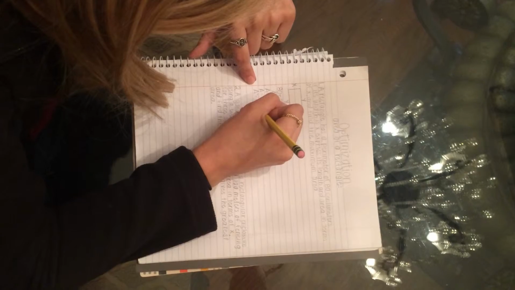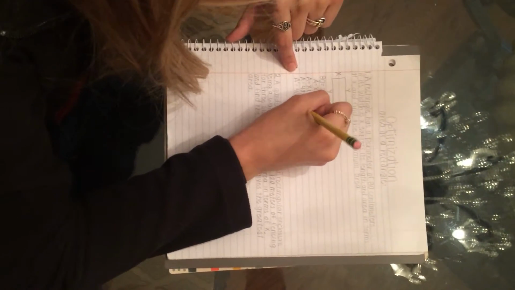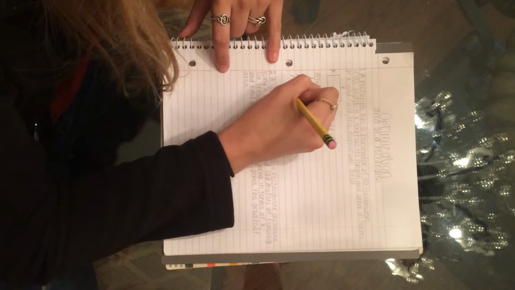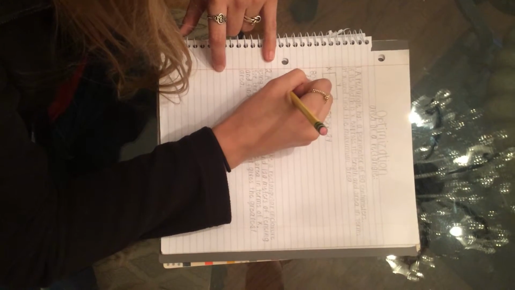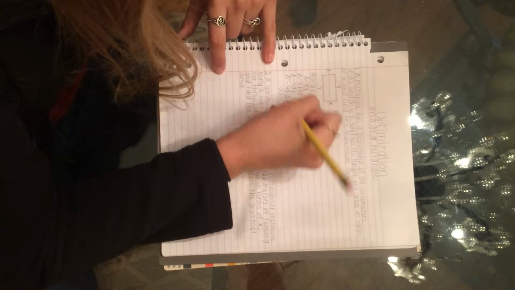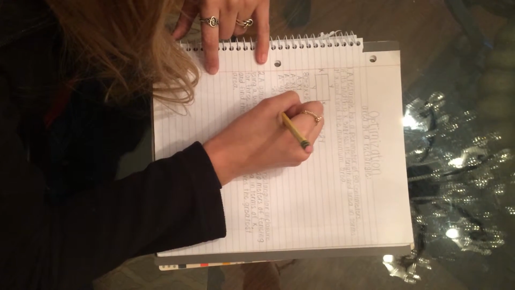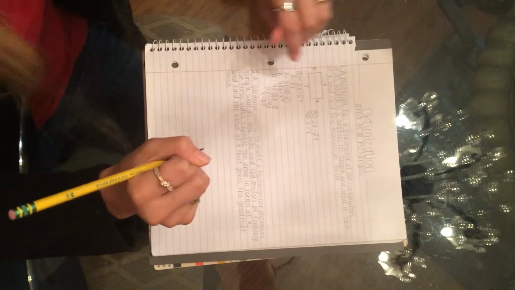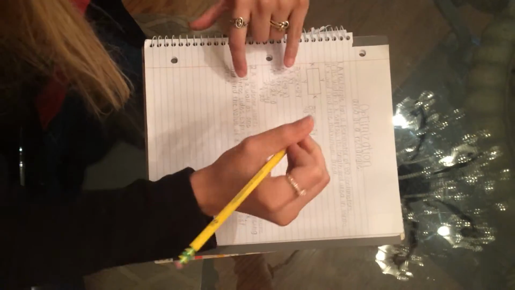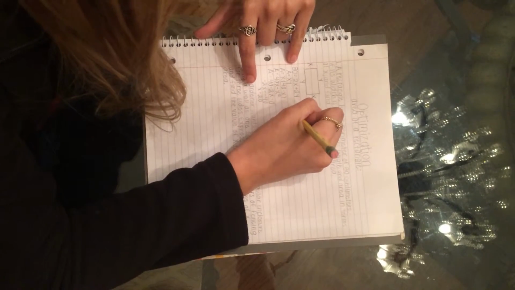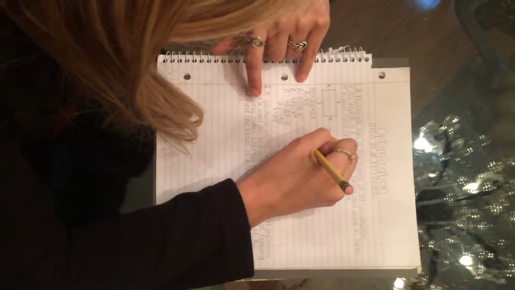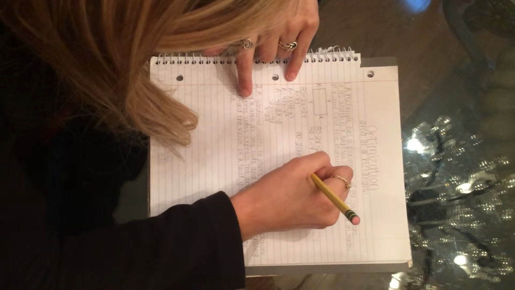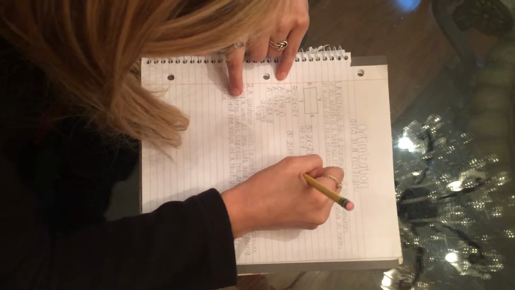40 minus 2x, and then we're going to set it equal to 0. So negative 2x is going to equal negative 40, and x is going to equal 20. From here, we're going to plug it back in to this function. So 80 minus 2 times 20 equals 2y.